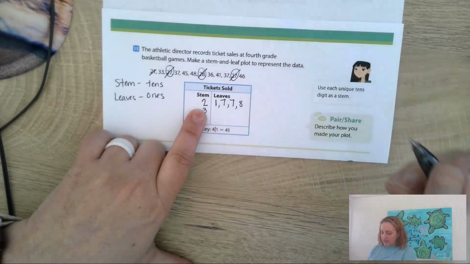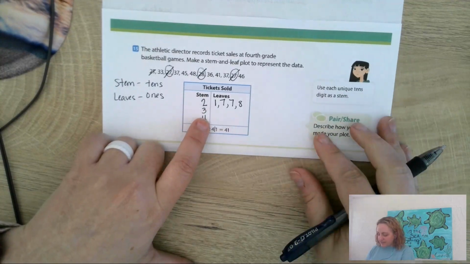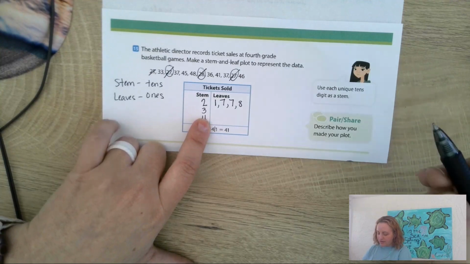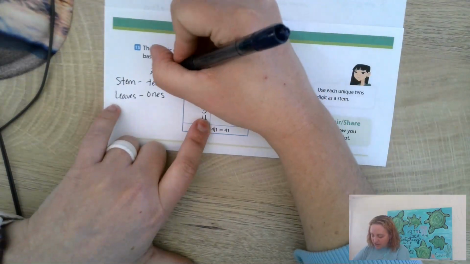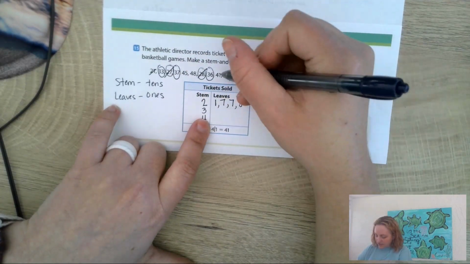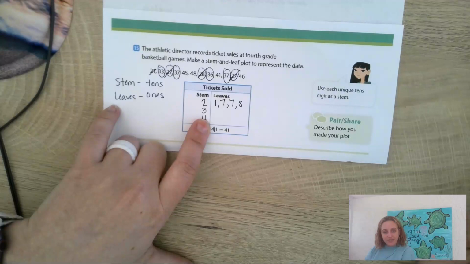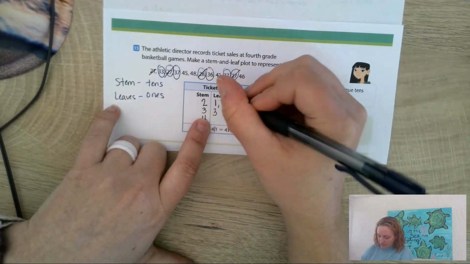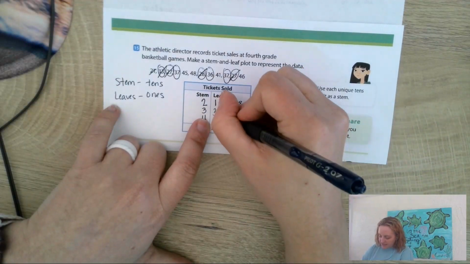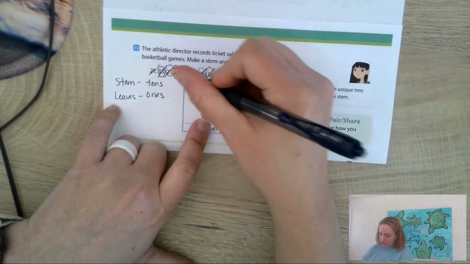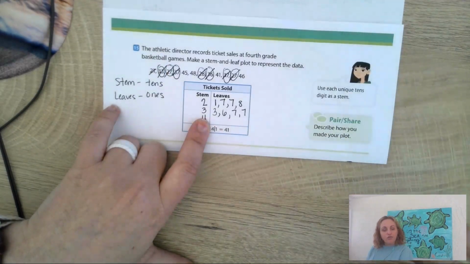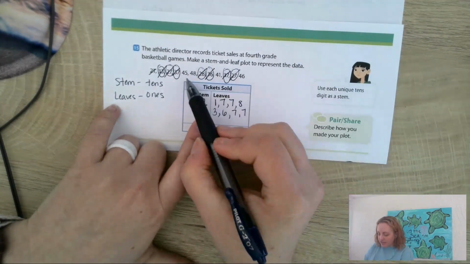All right, now I'm moving into my 30s. I was going to switch colors, but now I'm not. I'm going to circle all my numbers in my 30s. So I have 33, 37, 36, 37. The smallest is 33. So I write my 3. Then I have 36. And I have 2 37s, which means I put 2 7s for the 2 7s. All right, the numbers left are my 40s.